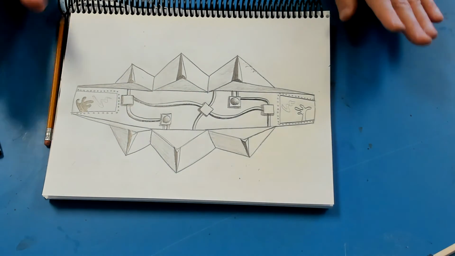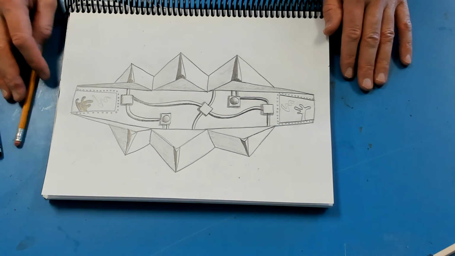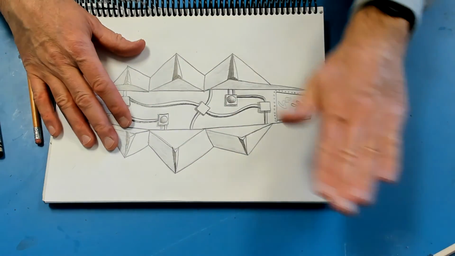All right. Next week we'll make our galaxy background, and then we're going to cut this out and glue it onto our galaxy background.